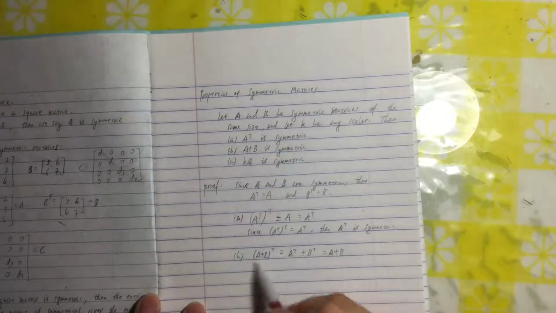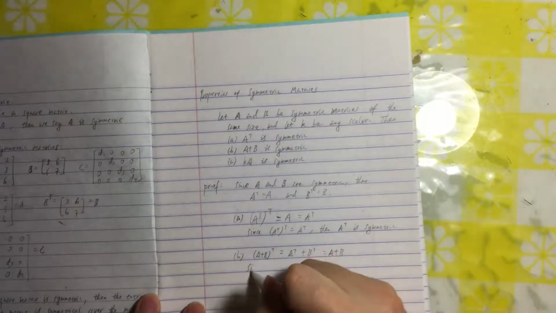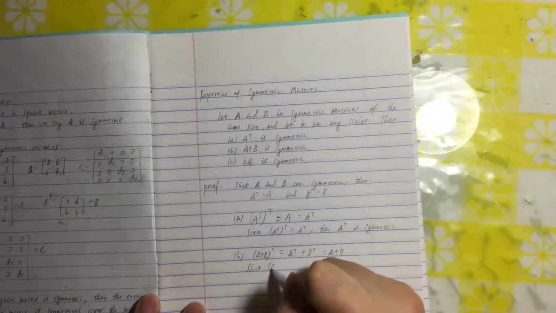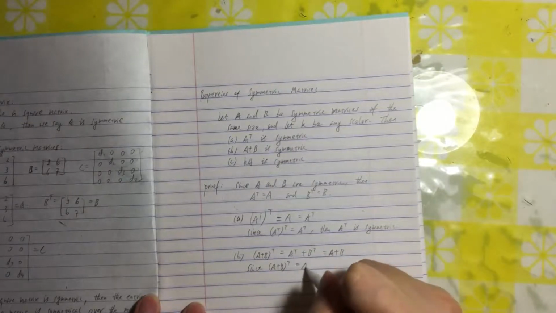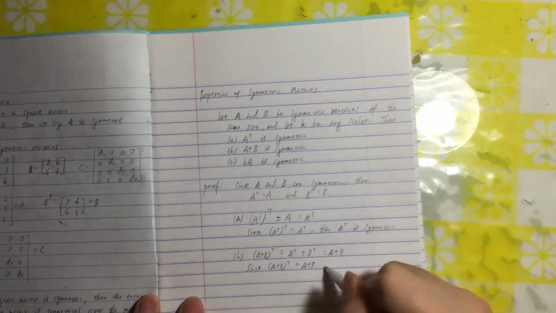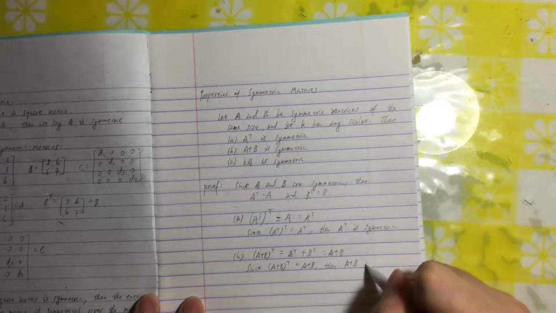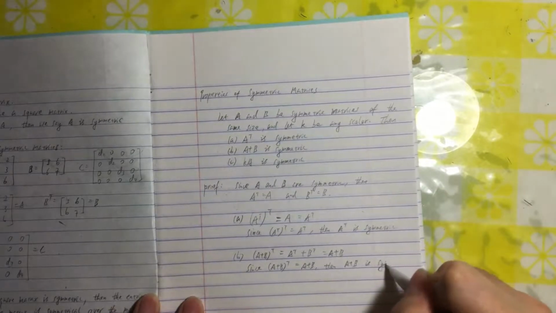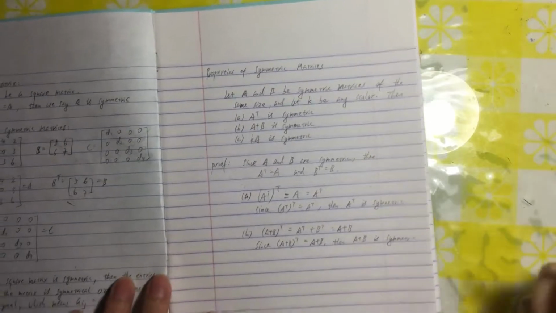So we have the transpose of A plus B equals A plus B. Since the transpose of A plus B equals A plus B, A plus B is symmetric. That proves part B.